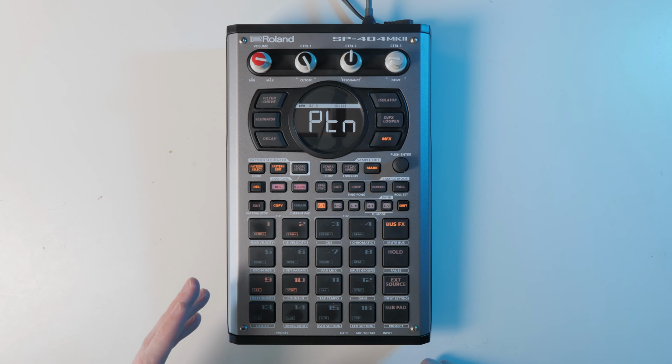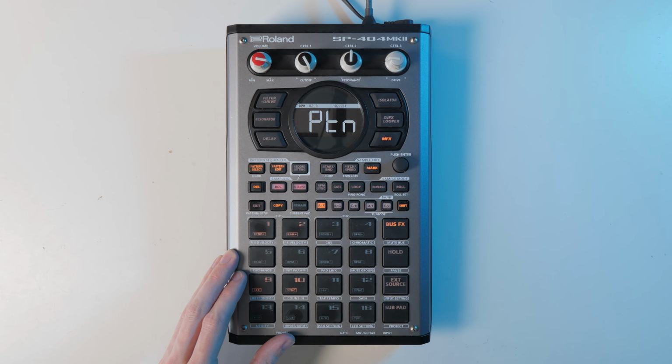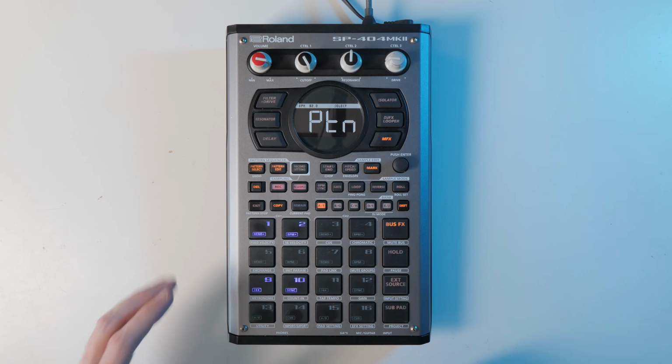I would love to see it on the 404-MK2 because I do find transitions with the pattern area very rigid, and I think it would just really help to make things a lot more fluid and a lot more fun as well.